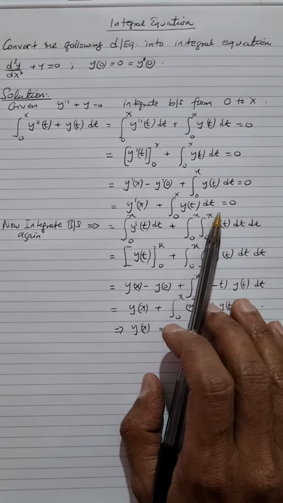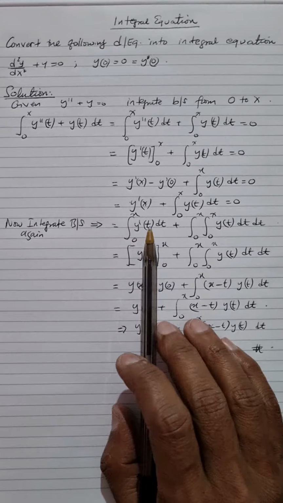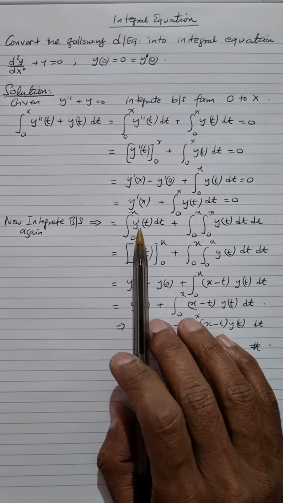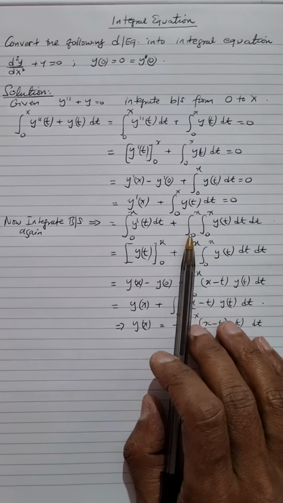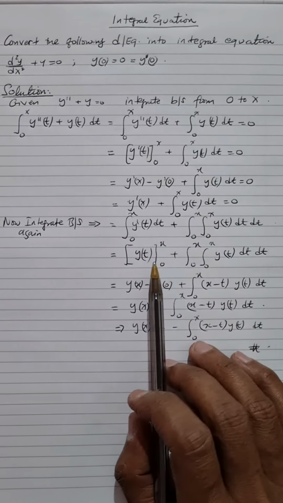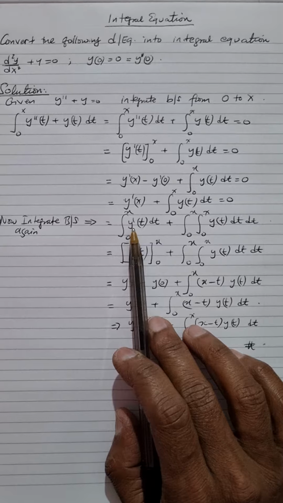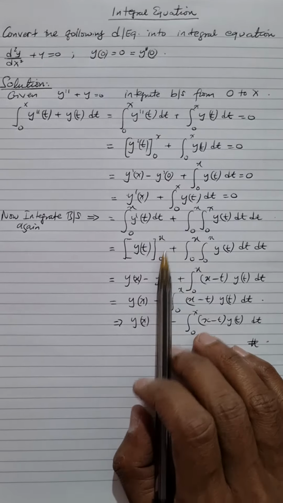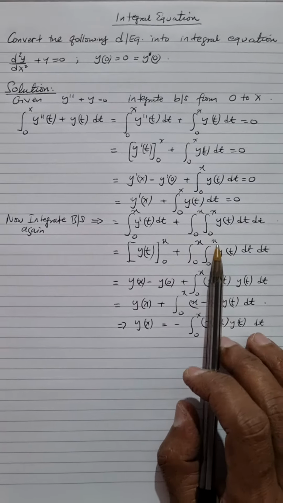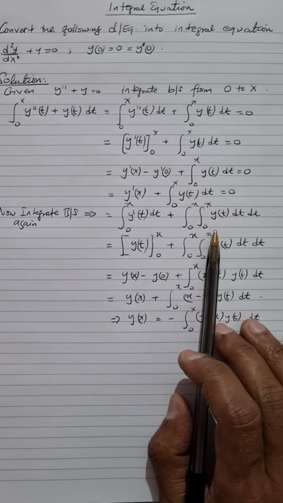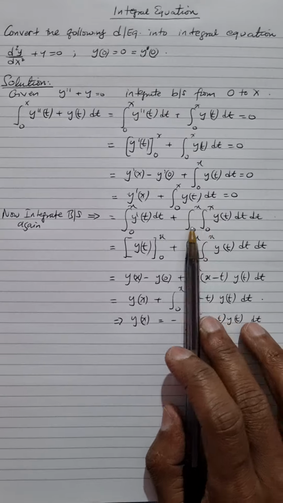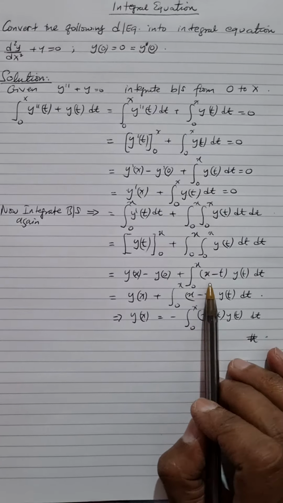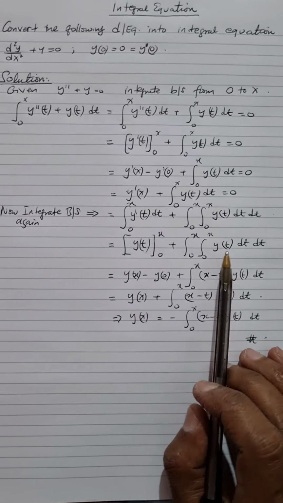At that point, we're going to integrate both sides again. Integrating this, I'm going to get the integral of y prime t dt plus now the double integral of y dt. Integrating y prime t, what you're going to get is y t with limits going from 0 to x. And then the double integral could be converted into a single integral. Converting this into a single integral, it's going to become basically x minus t, y t dt.